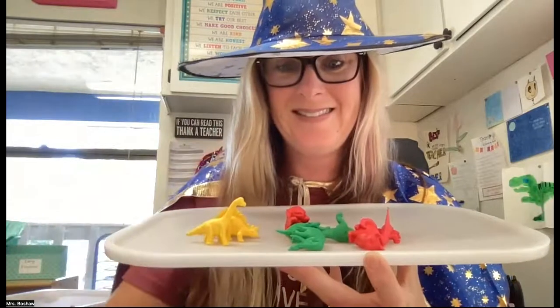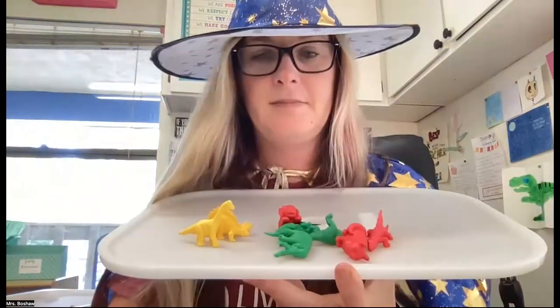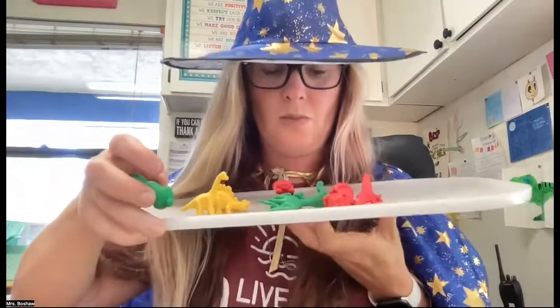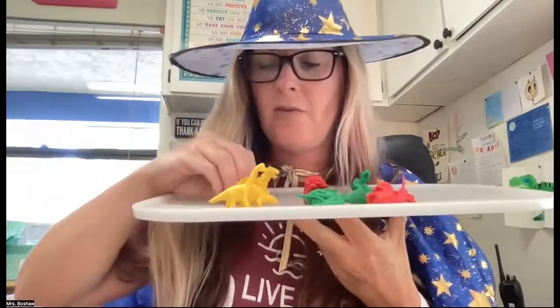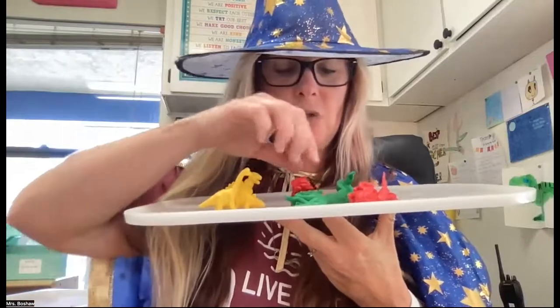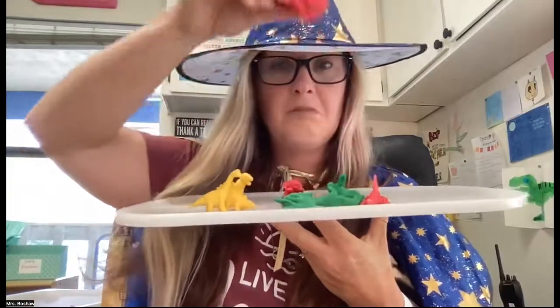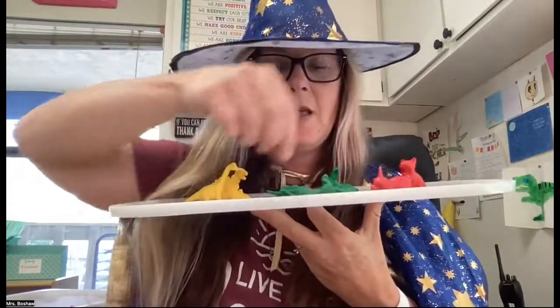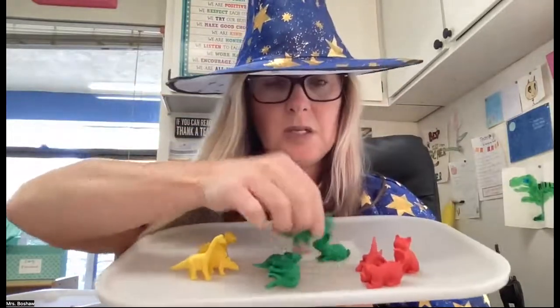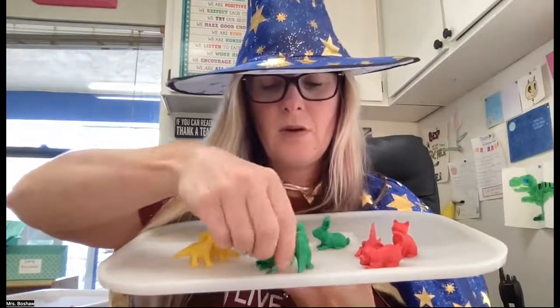Oops. I guess that's what happens when you use a board with a hole in it. It fell through. Actually, I think it was just that rabbit trying to escape from all these dinosaurs. So there's my yellow. Let's sort my red ones over here. And let's put my green ones in the middle. Okay.